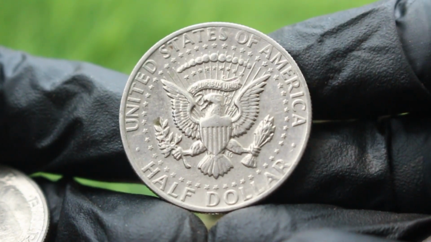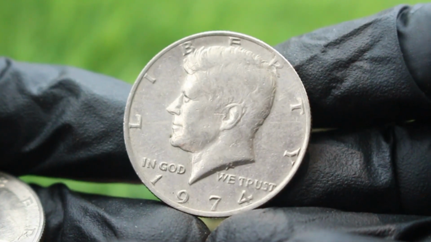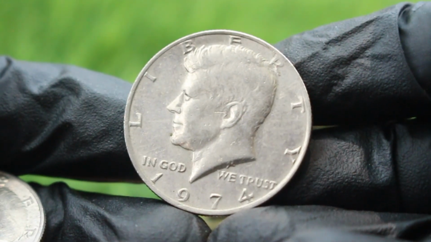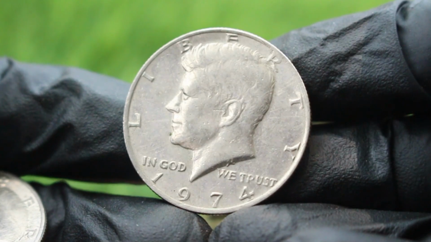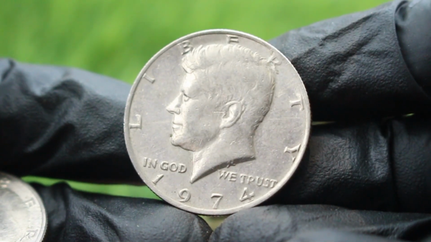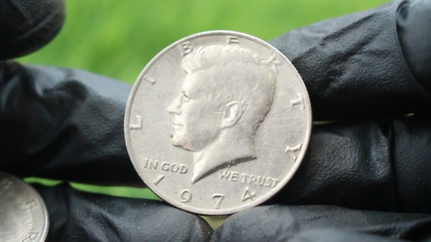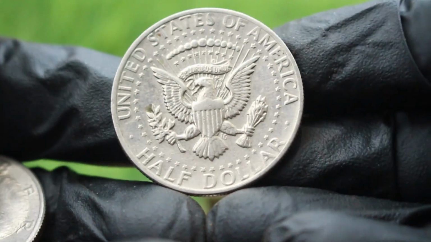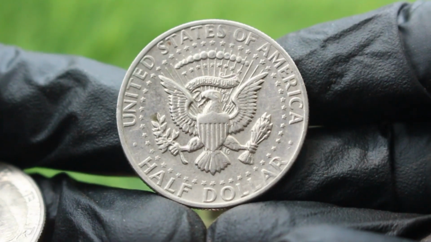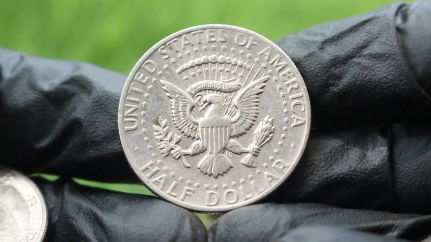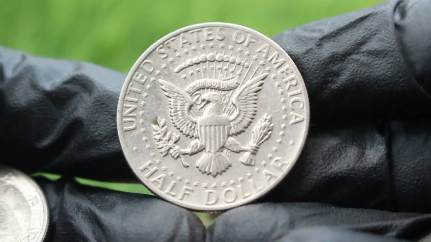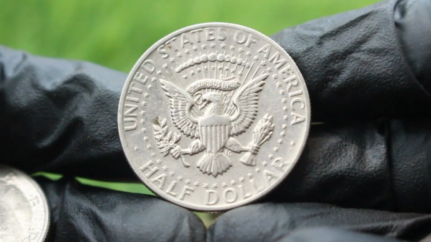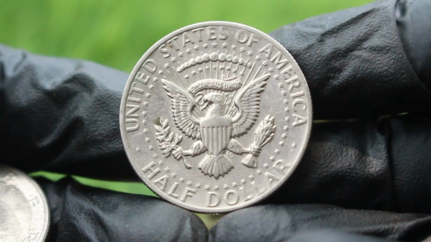Now here's where things get interesting. Although this coin does not contain silver, its collectible value can still climb due to factors like condition, rarity of strike, and most importantly, minting errors. During the 1970s, the Royal Canadian Mint was dealing with high production demands and changes in coin metal composition. As a result, occasional errors slipped through quality control.